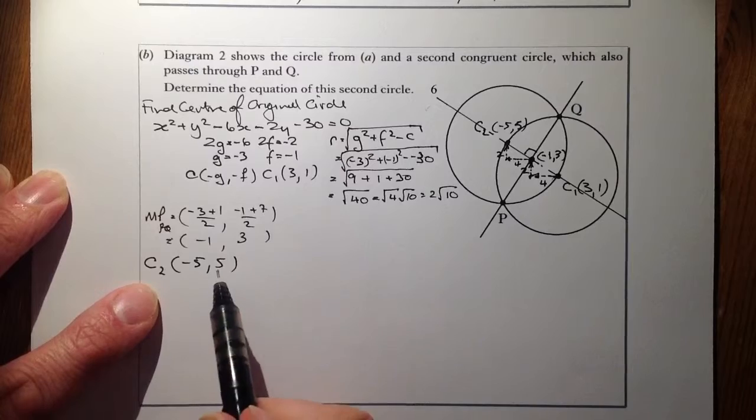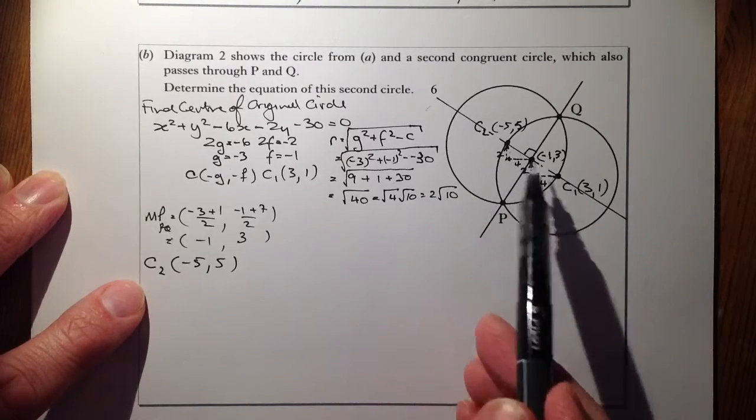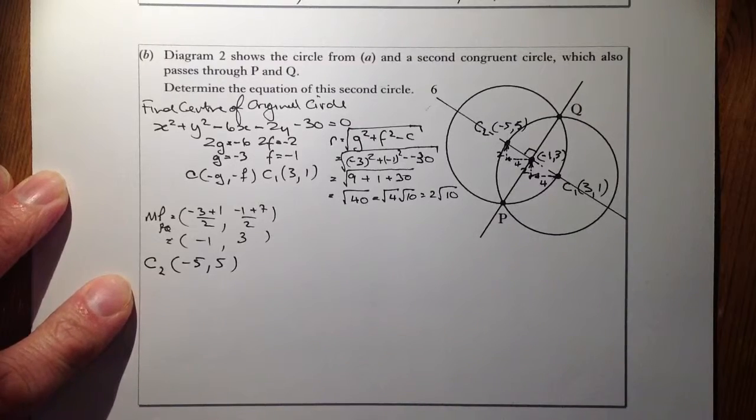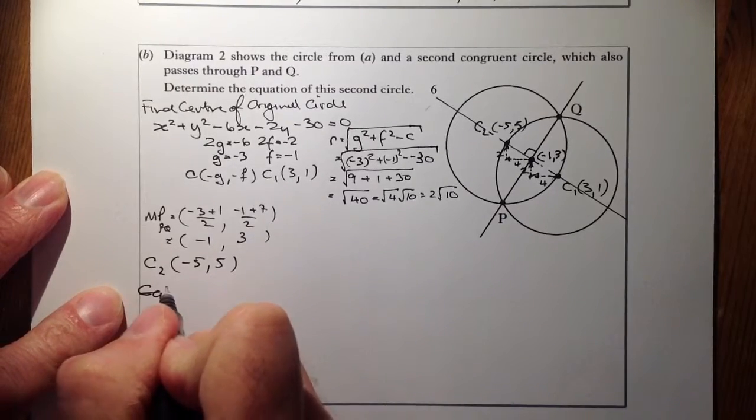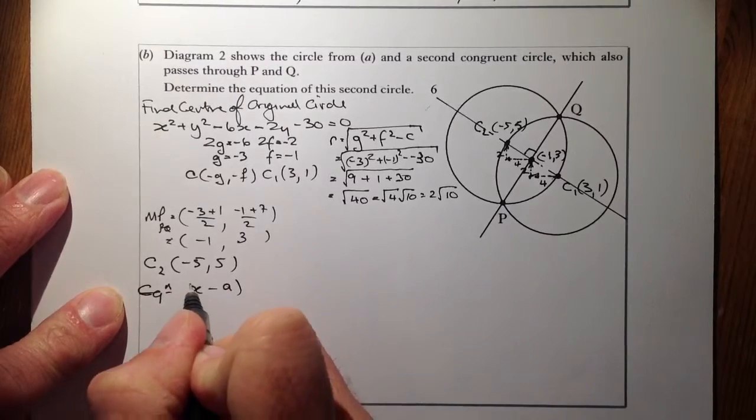Right, so I've got the centre of this circle. I've also got the radius of it because they're congruent circles. So let's just substitute it into the equation. So the equation that I'm going to use is going to be just from the formula sheet again.